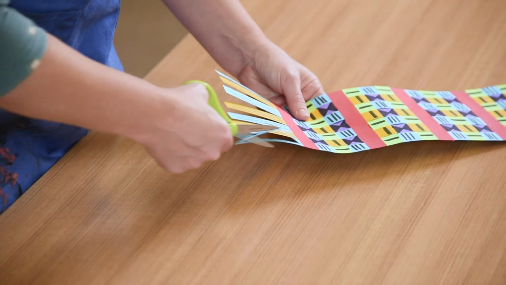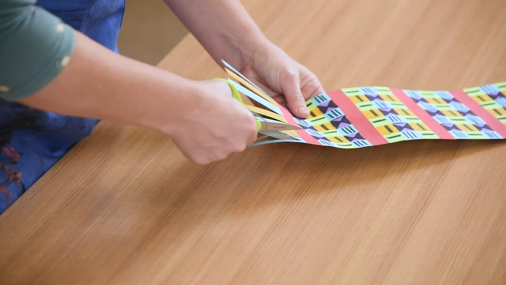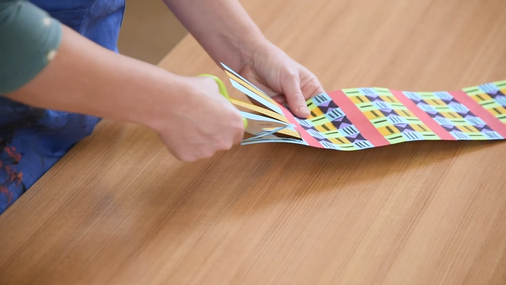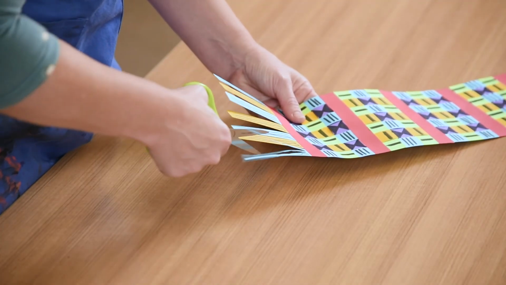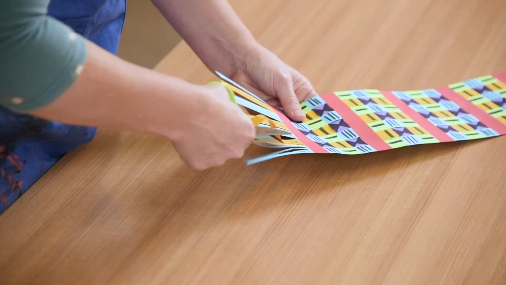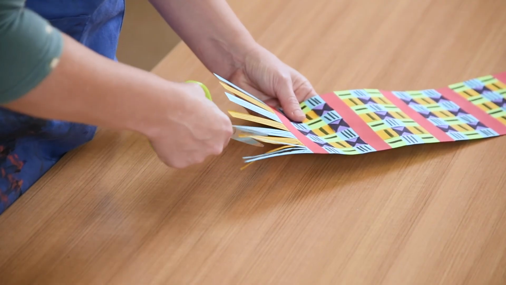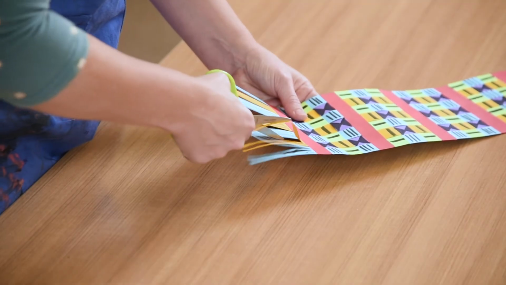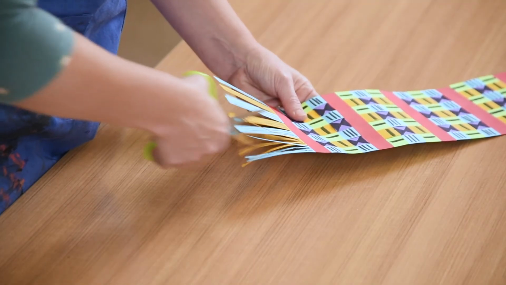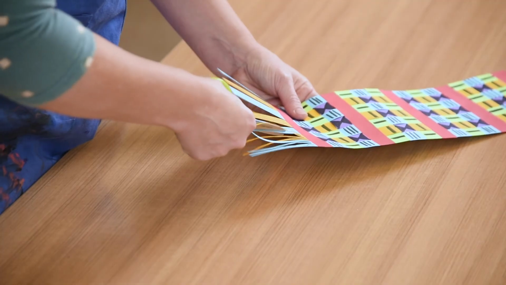So I'm just going to cut these, each strip into 3 or 4 strips, just cutting right up the strip. So those black lines give it a little bit of detail, and the cuts give the impression of that loose fringe.